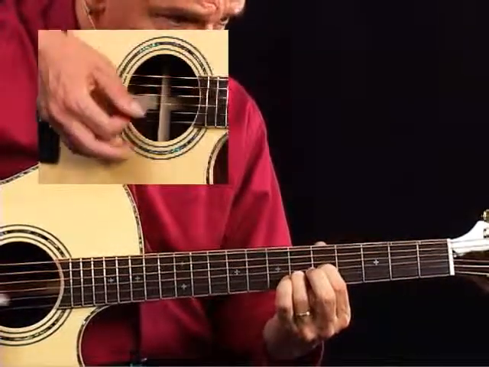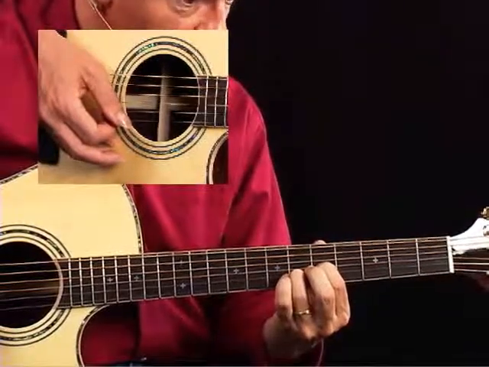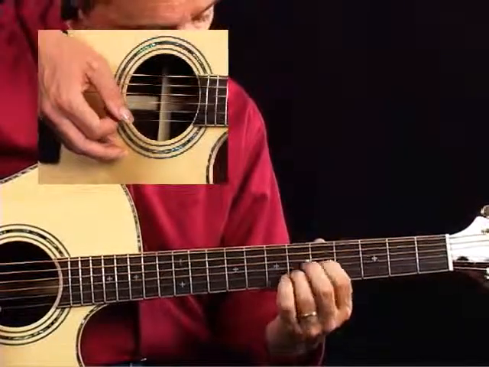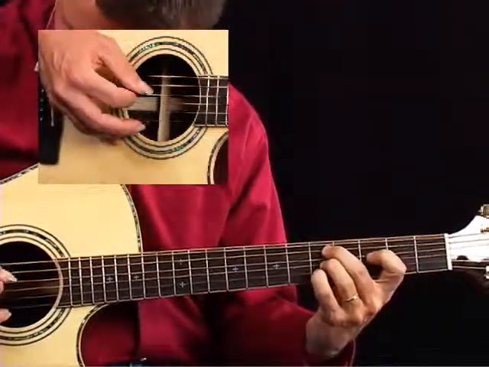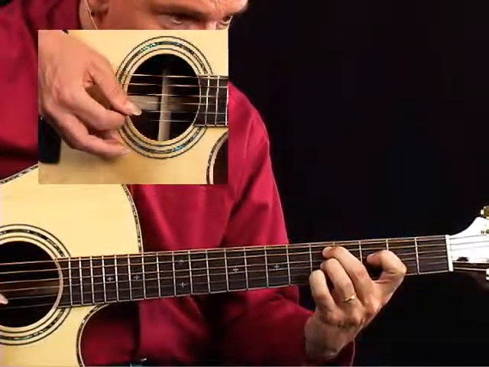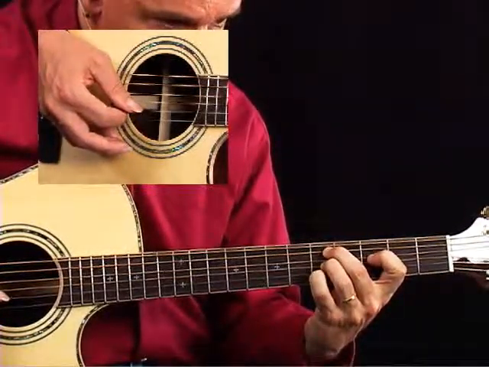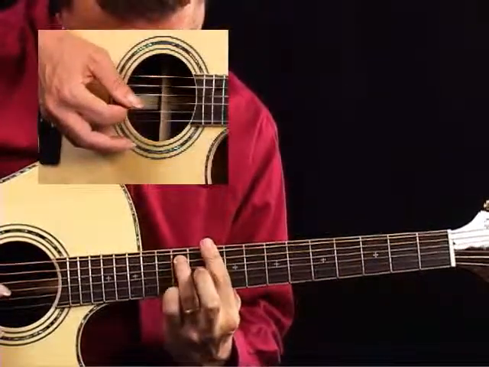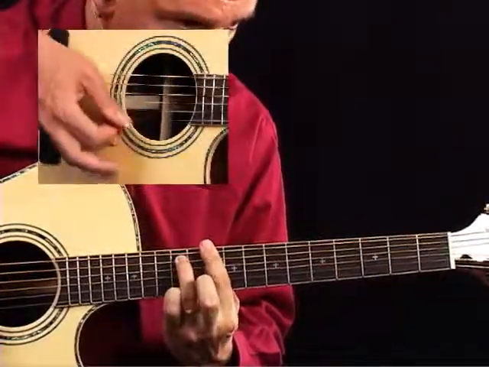Now, that particular chord can be played in several positions across the neck of the guitar. You could, for instance, play it right here. D minor 9. You could also play it over here. Add the 9 on top.